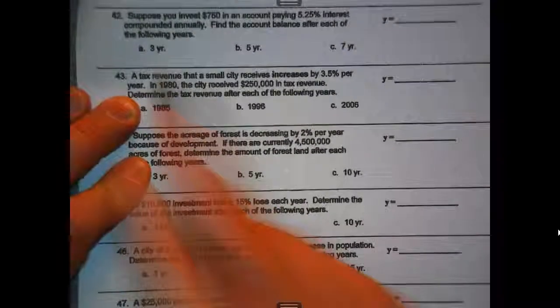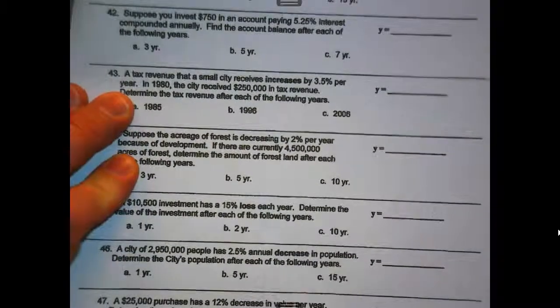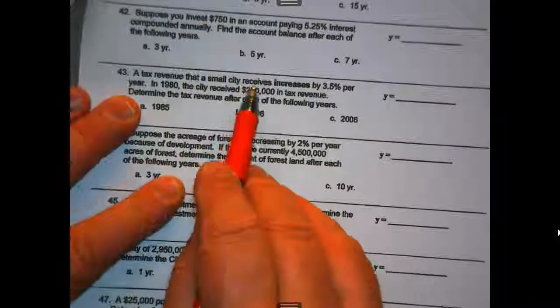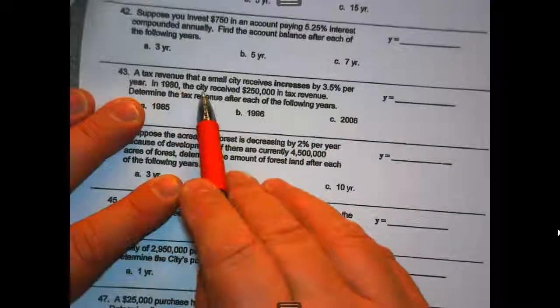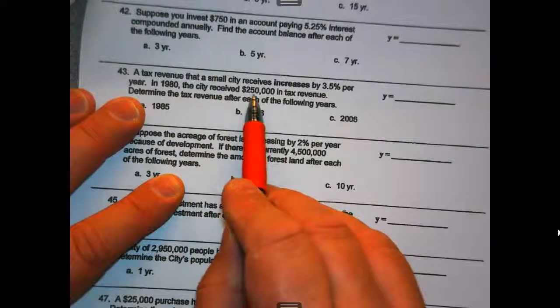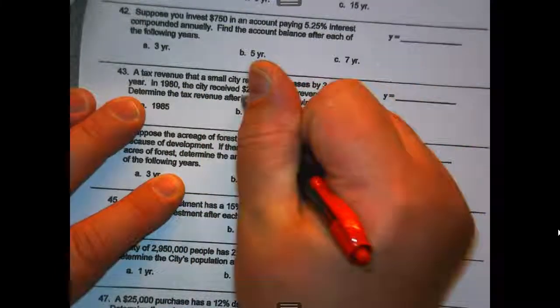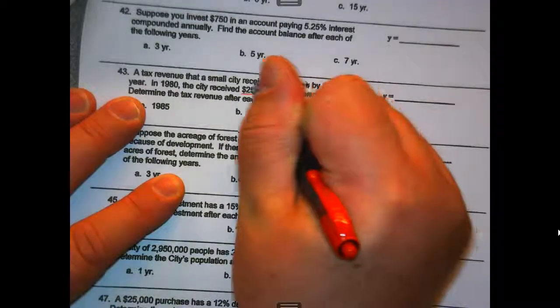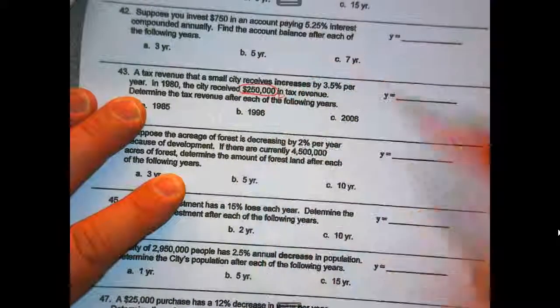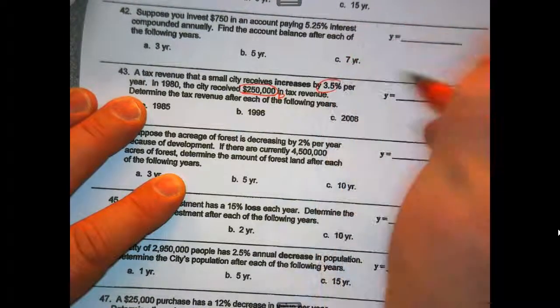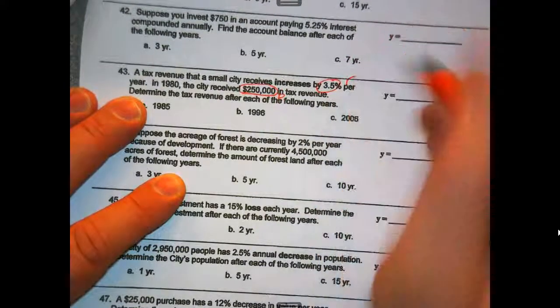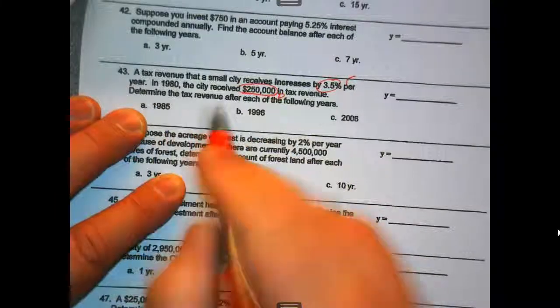Okay, 43. Tax revenue that a small city receives increases by 3.5% per year. In 1980, the city received 250 grand. So here's my P, my initial amount, right? Here's my rate. And the T's.